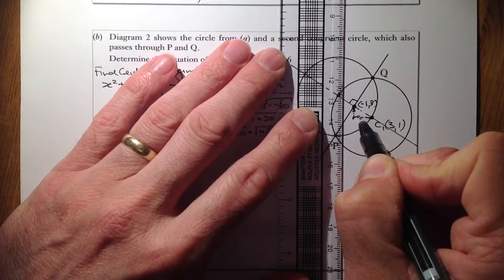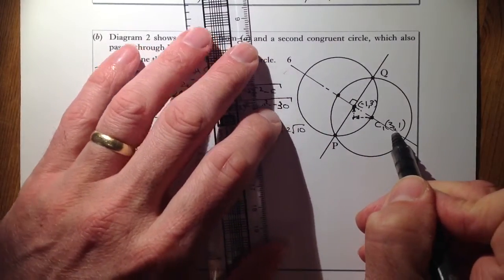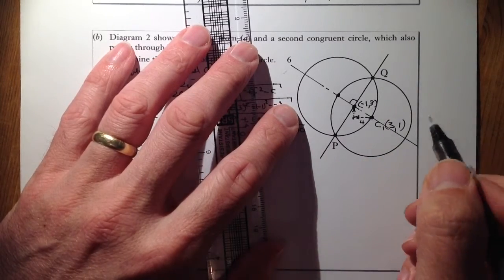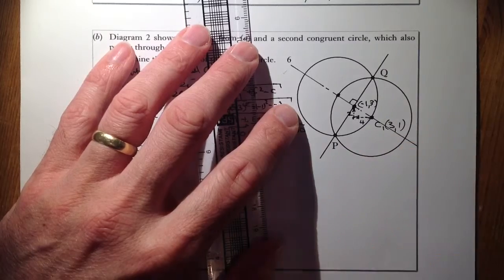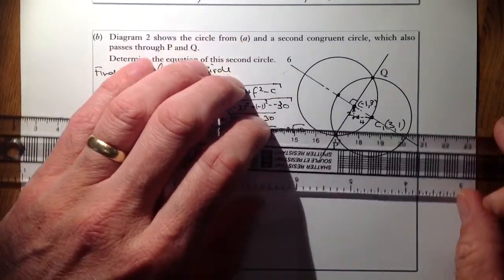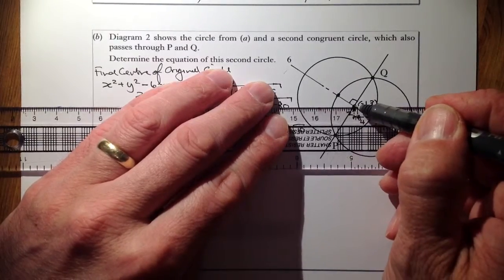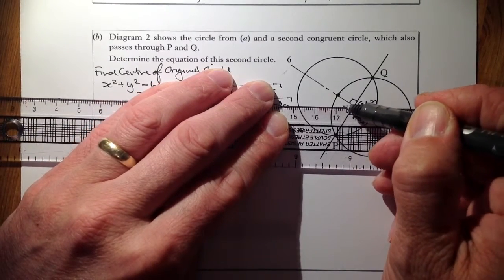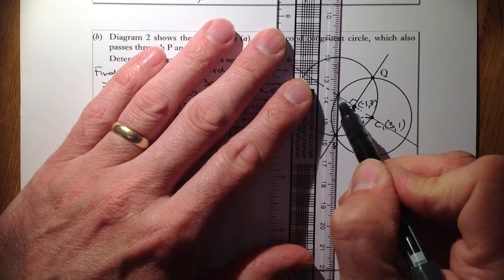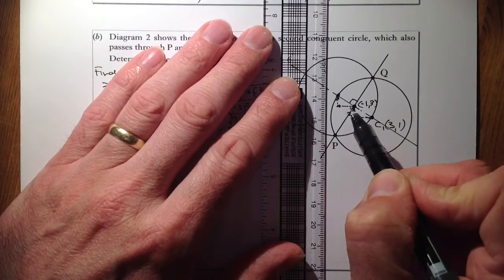So what I've done there is to step along from 3 to minus 1, I've had to move along 4 in that direction, and 2 up in that direction. So if I apply the 4 along and 2 up to this one here as well, so 4 in this direction and 2 up in that direction. So that's 4 and that's 2 again.